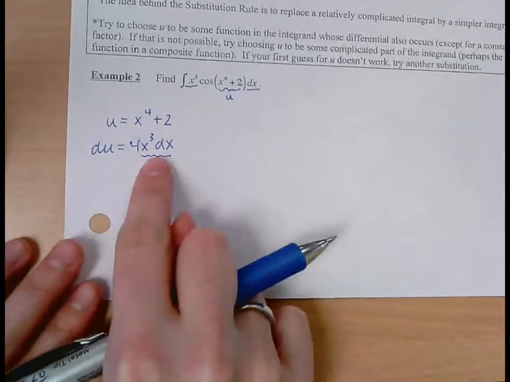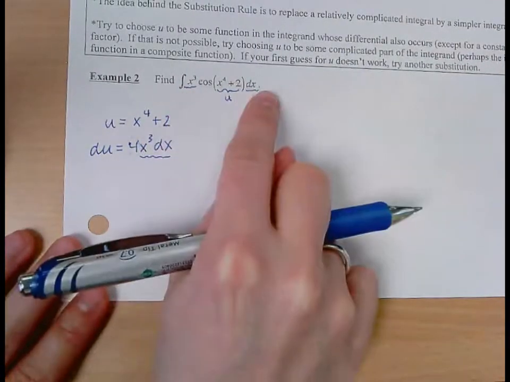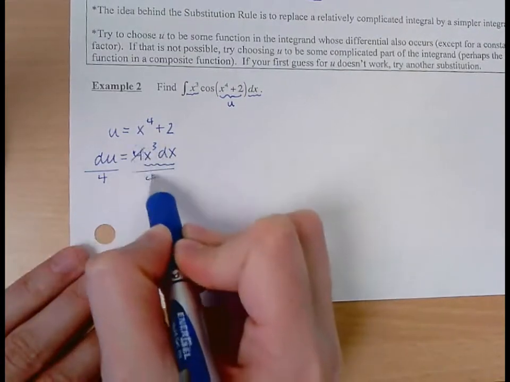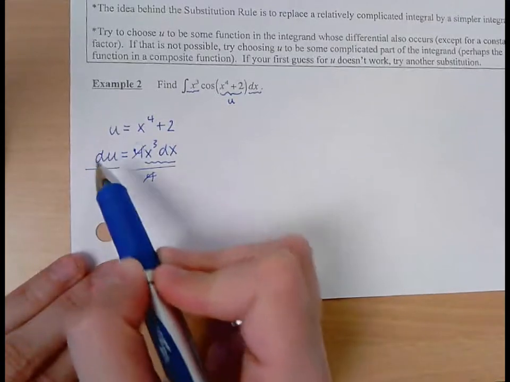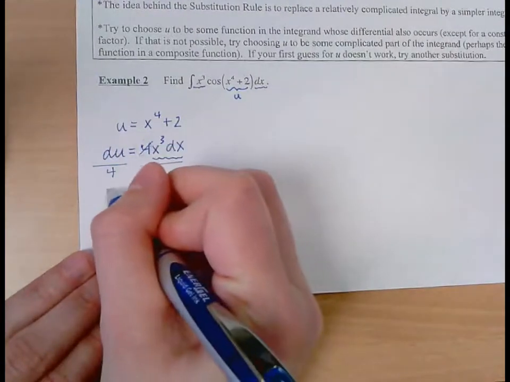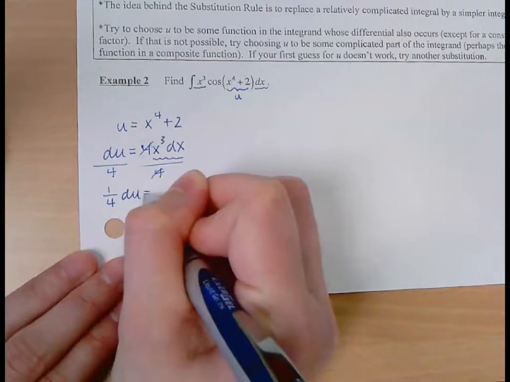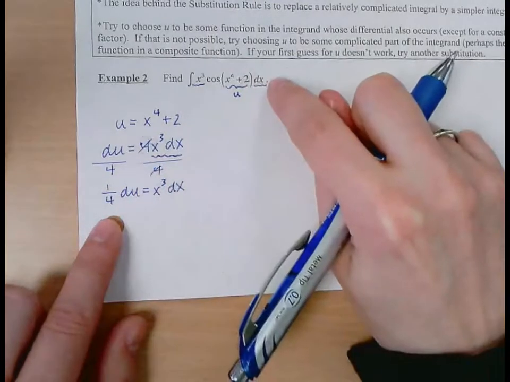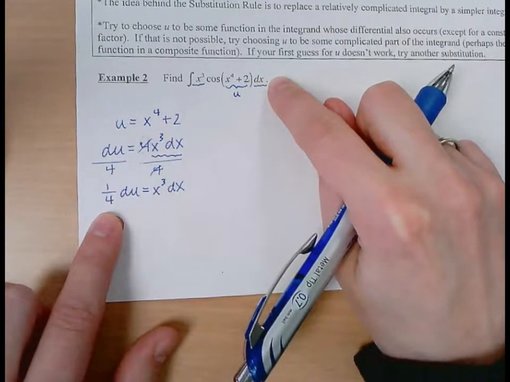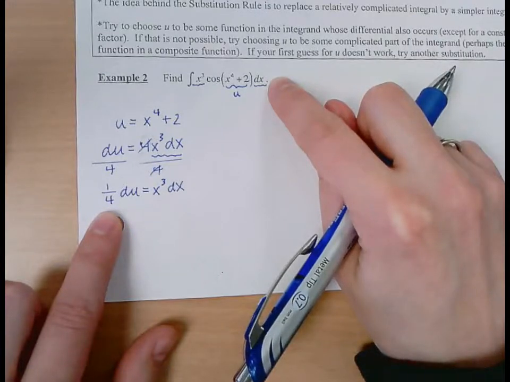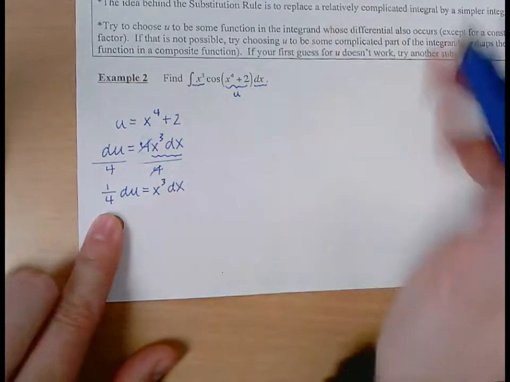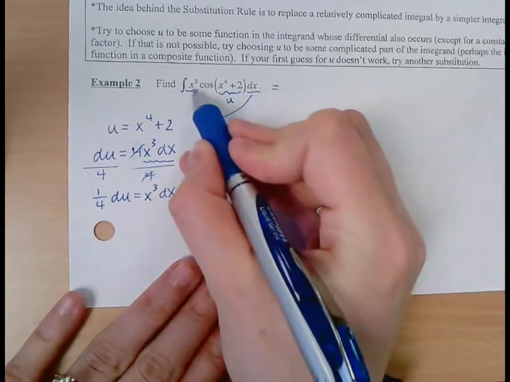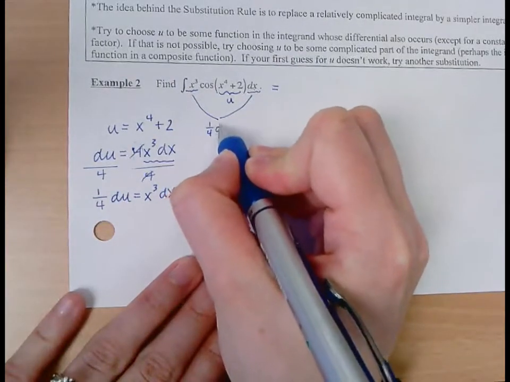Because what I have in the integral is just x cubed dx, I have to divide each side by 4. So x cubed dx equals du over 4, or just 1/4 du. Now when I make the substitution, this integral is going to have a coefficient of 1/4 with it. The 1/4 has to go in there as well. So the x cubed dx is getting replaced with 1/4 du.